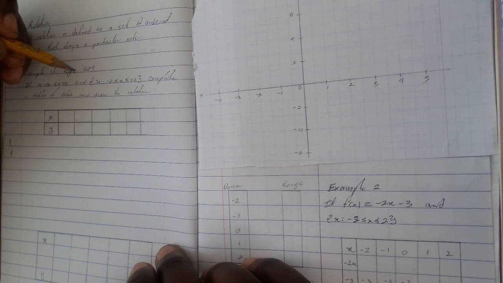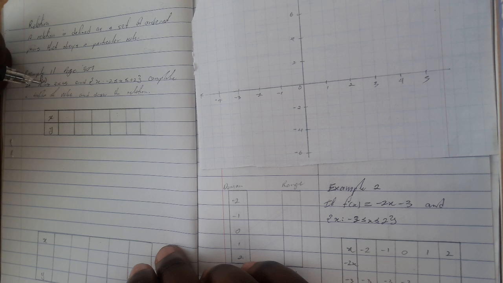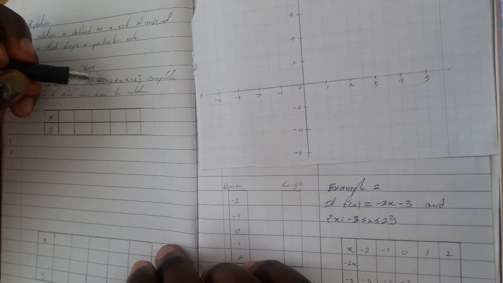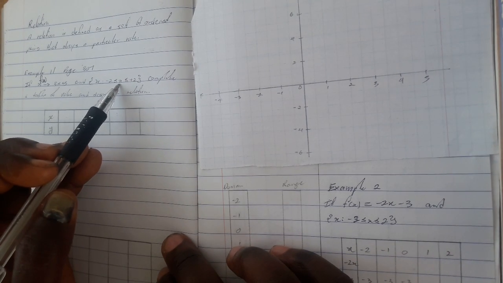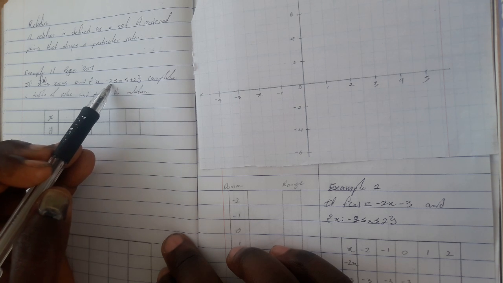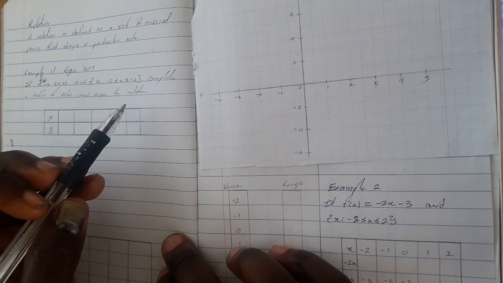This example is found on page 307, and the relation is x arrow. This can also be written as f of x, or it can also be written as y. f of x is y, function of x is y. So f of x is equal to 3x plus 5, and x is greater than or equal to minus 2, and x is less than or equal to positive 2. We read this from the center, go that way and go back to the center and go this way.